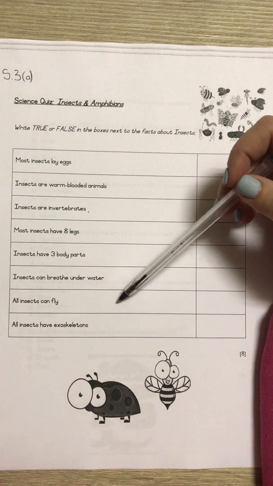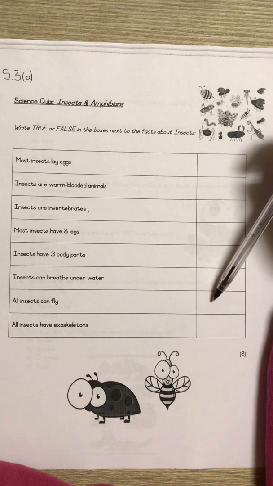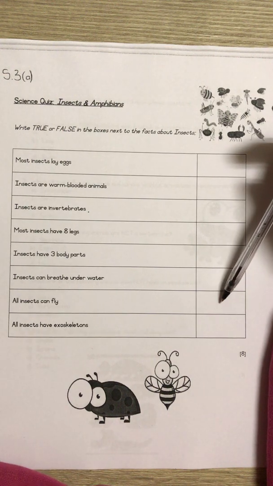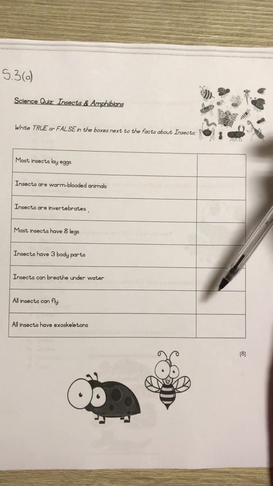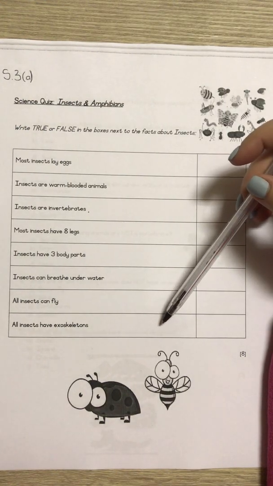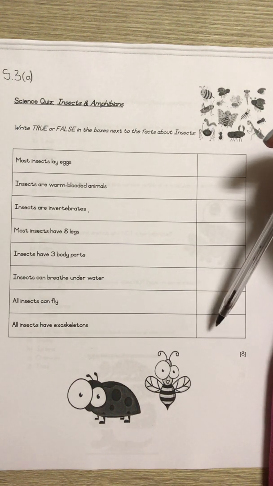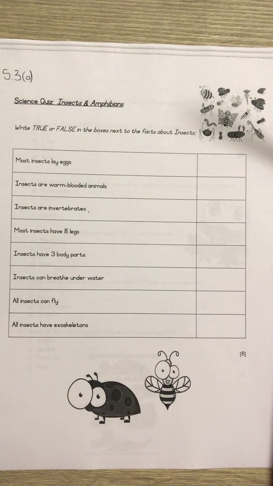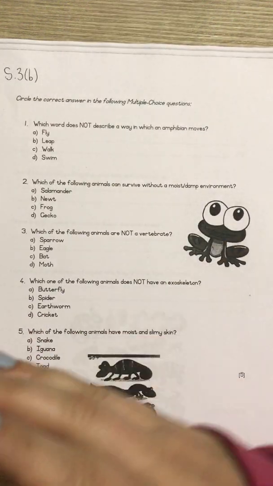Next one, all insects can fly. True or false? If all insects can fly, write true. If only some insects can fly, write false. Last one, all insects have exoskeletons. True or false? Good. Finished with page 1.